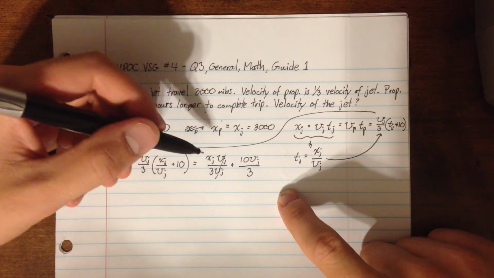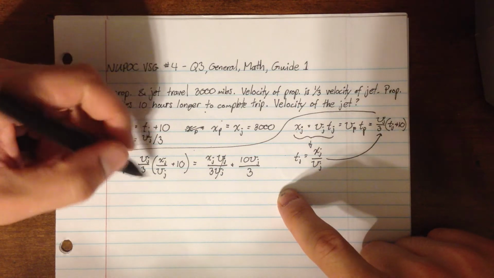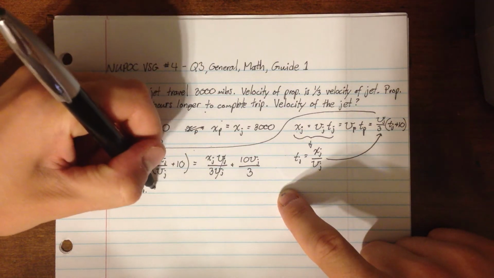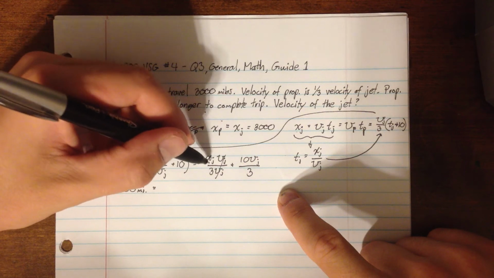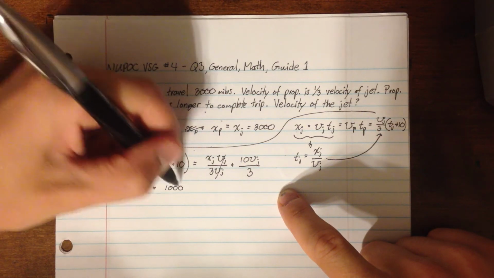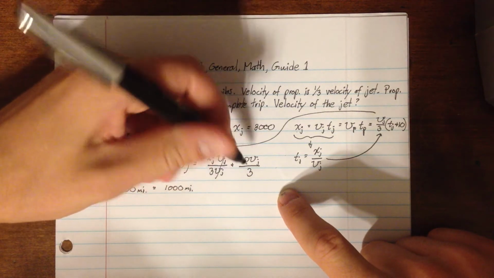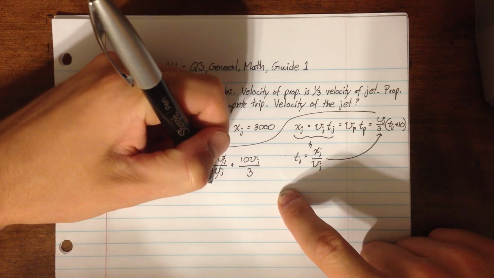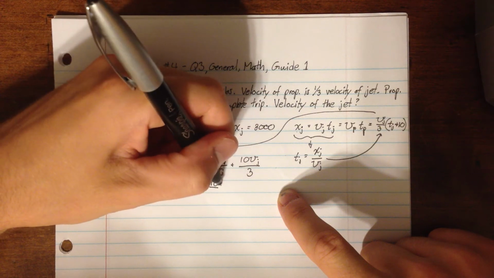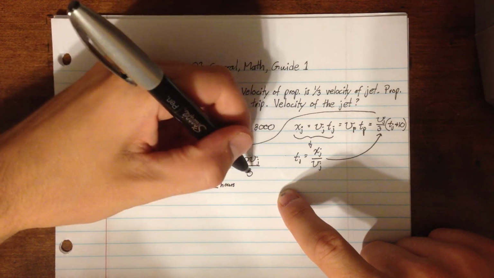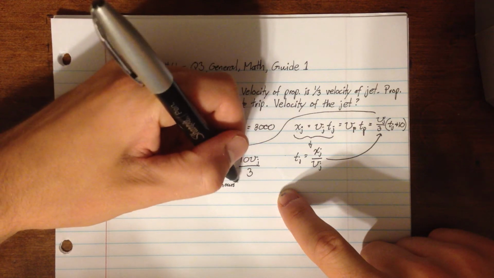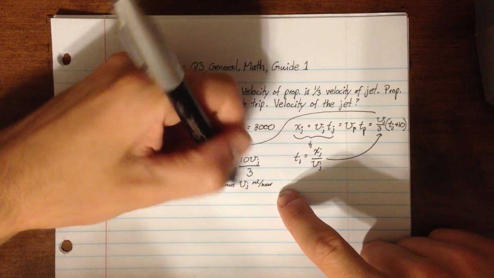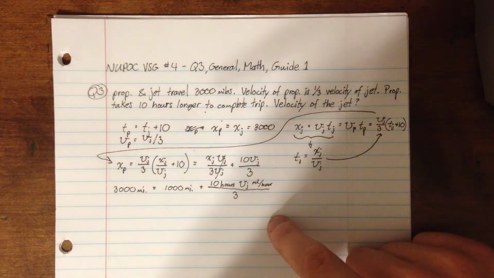Let's start using some numbers here. I know this XP is 3,000 miles. And over here 3,000 miles is also XJ, and it's divided by 3. 3 is unitless here, so this just becomes 1,000 miles. You can see our units are miles here, so we'll do a quick unit check to make sure we're on the right track. Plus 10 over 3. This is actually 10 hours, multiplied by VJ, which we don't know yet, but we know it's in miles per hour.